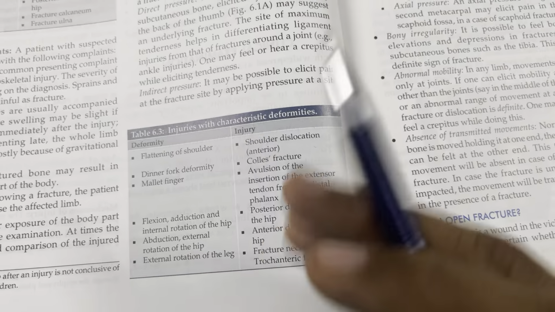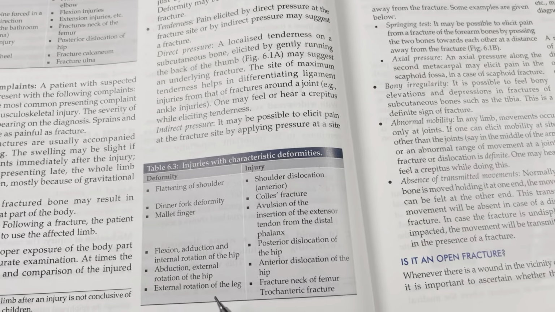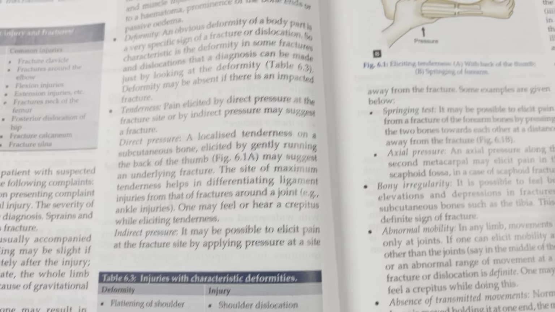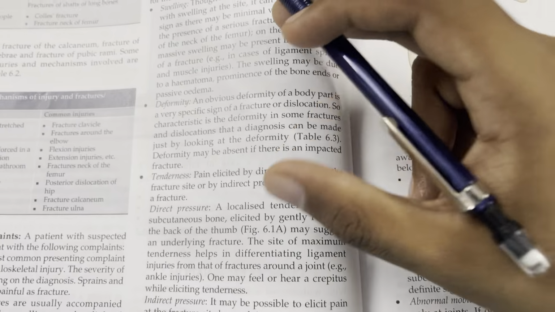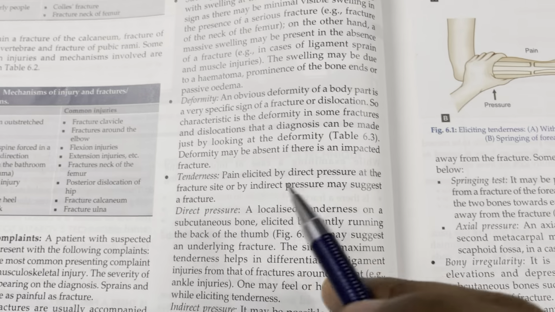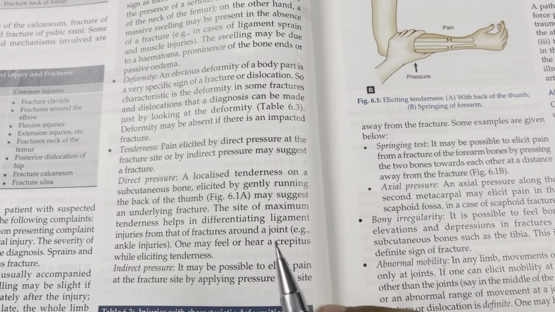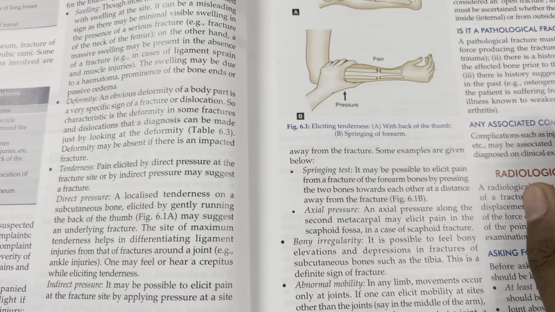So exact opposite, so abduction and external rotation, anterior dislocation of the hip. So external rotation of the leg happens in fracture neck of the femur and trochanteric fracture. Then again, you'll have swelling, and pain, which you elicit by using pressure, so that is tenderness. So you can apply direct and indirect pressure for the tenderness.